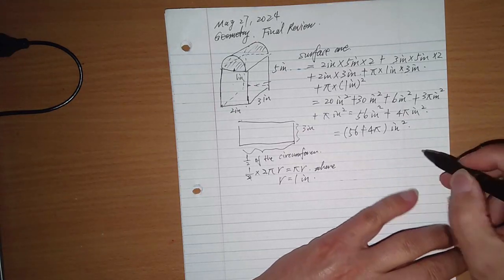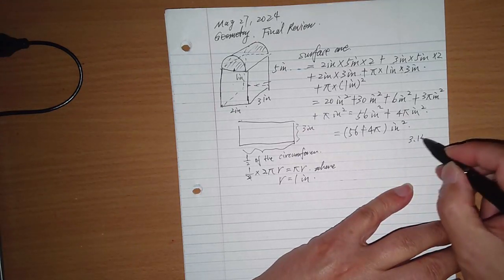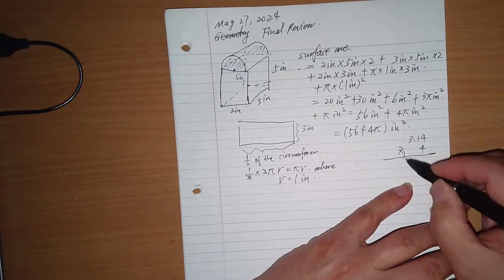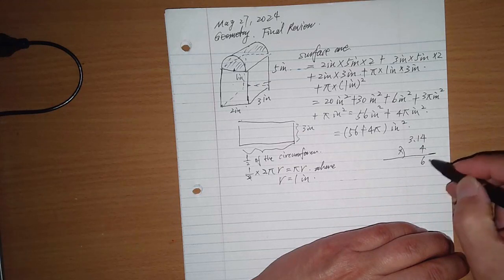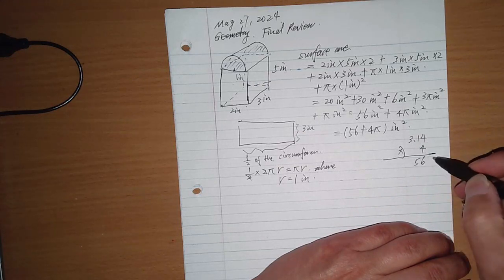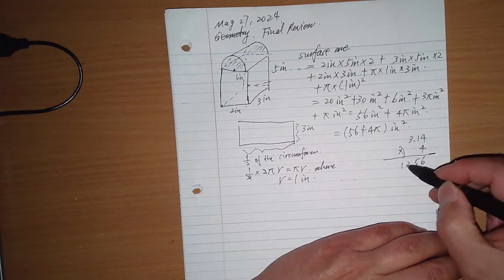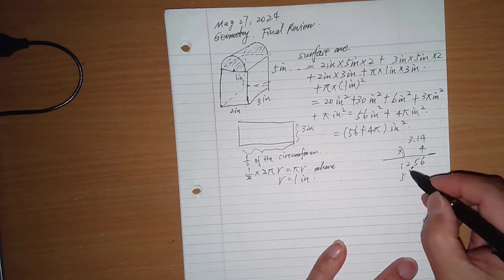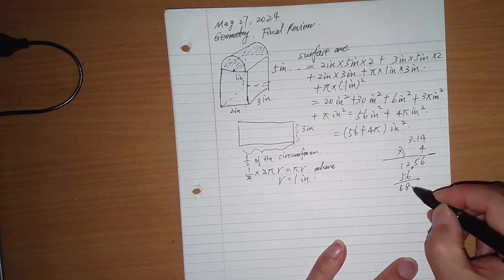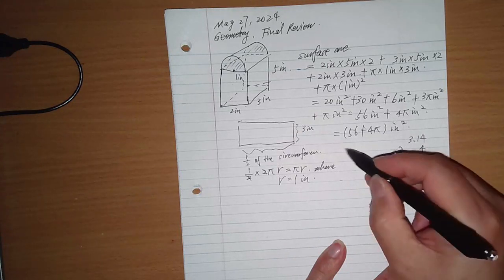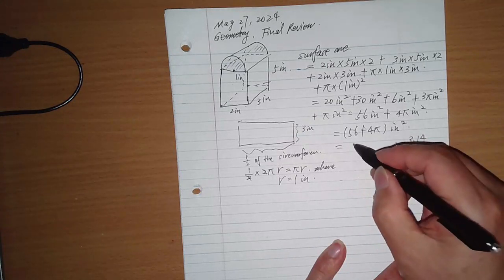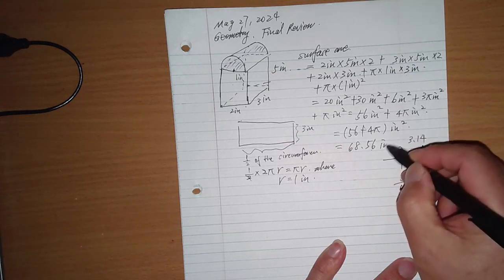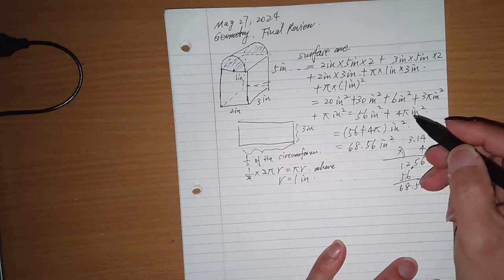If we need to combine them together, we know pi is 3.14 times 4. 4 times 4, 16. 5. So it's like that. Plus 56. So it can be 68. So that's 68.56 inches squared.